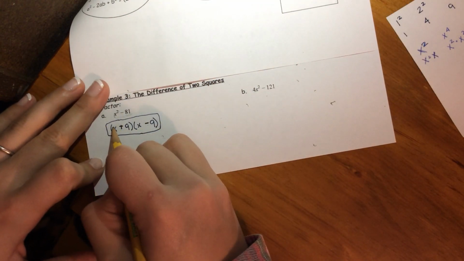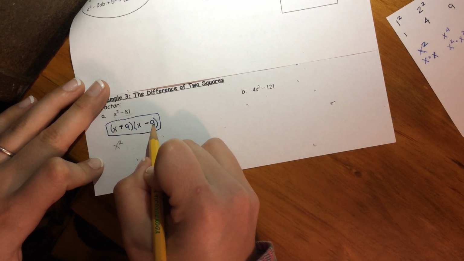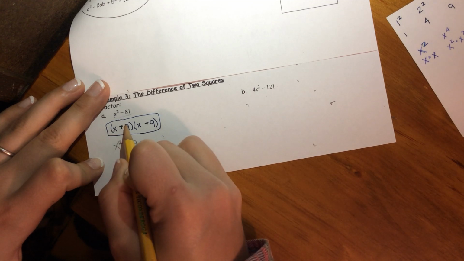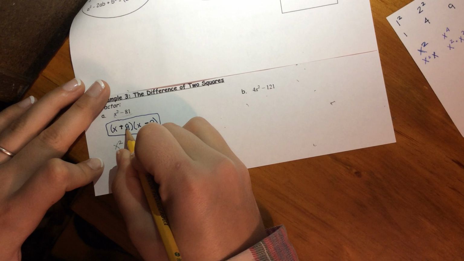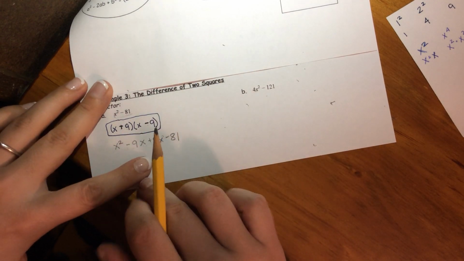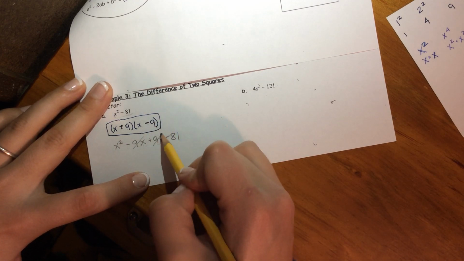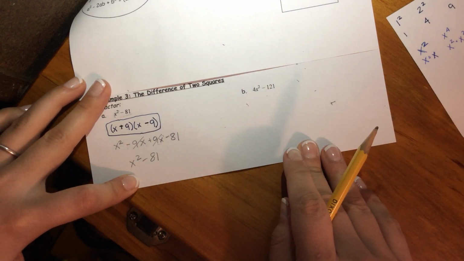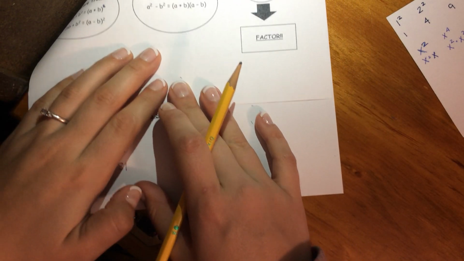So let's FOIL this guy. X times x gives me x squared. X times negative 9, negative 9x. 9 times x gives us plus 9x. Positive 9 times negative 9 gives us negative 81. What happens to these middle terms right here? They cancel. So we're left with our x squared minus 81. Right? That's why it's a difference of 2 squares. That's why this pattern is the way it is.